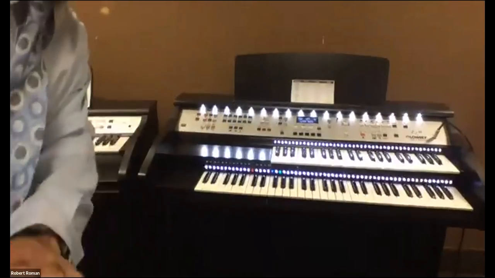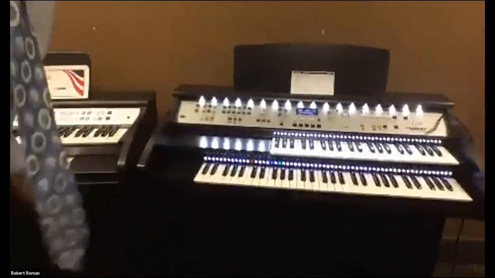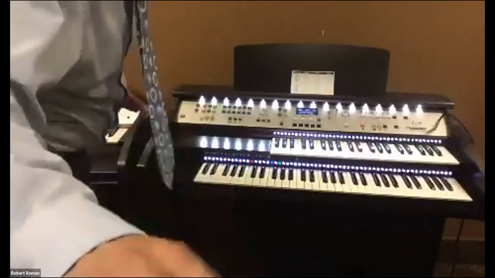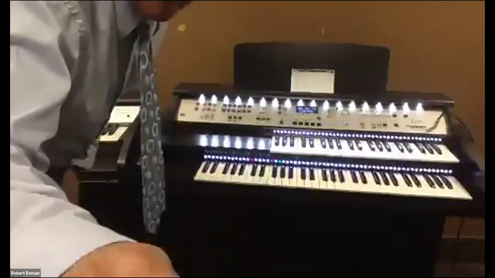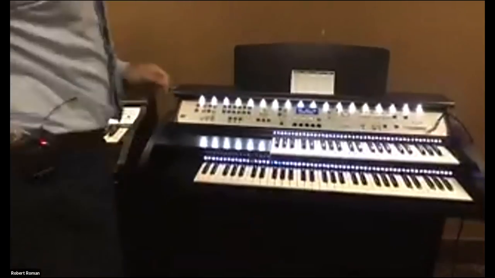Can you all see that okay on the screen there? Am I spotlighted? I have my view on gallery so I could see if people are paying attention to me, see if anybody's sleeping. Okay, here we go.